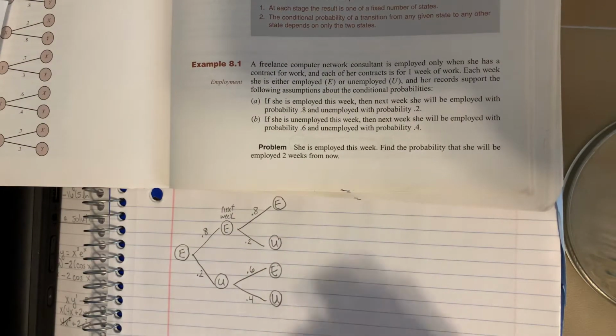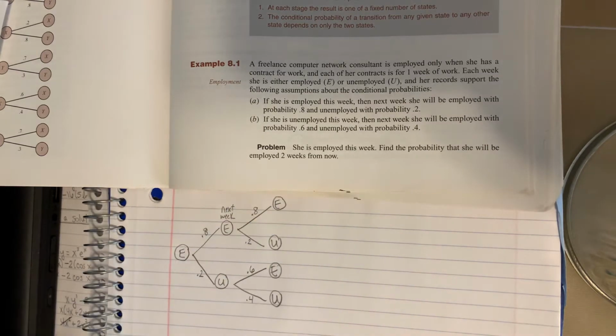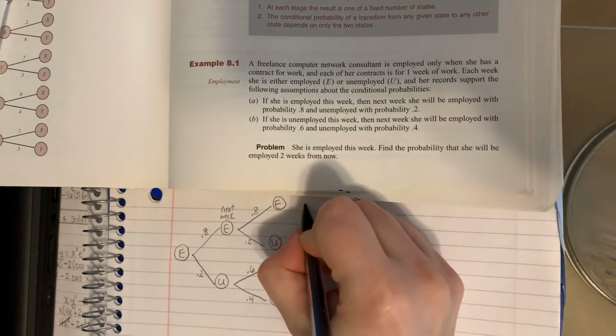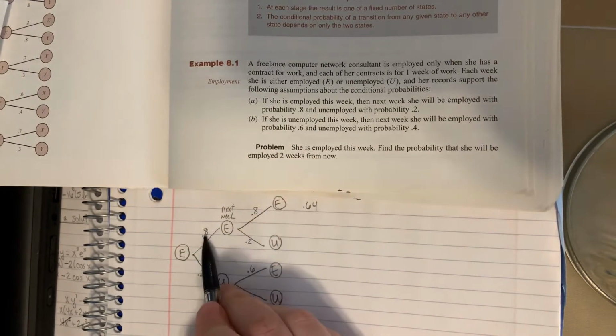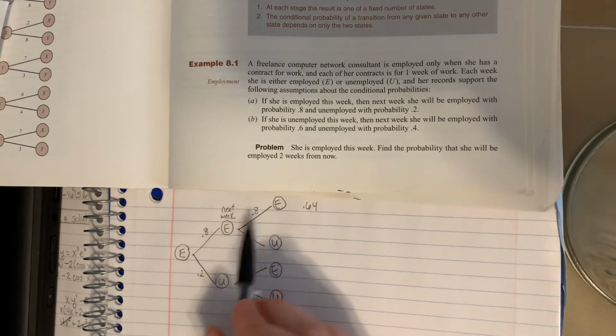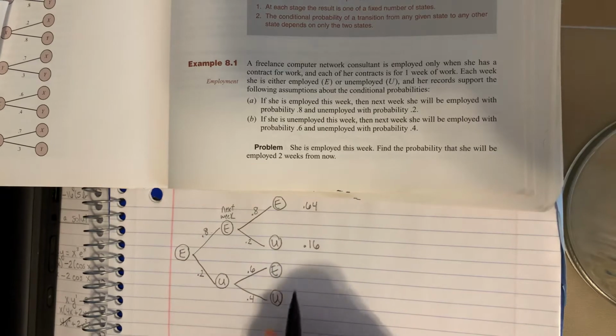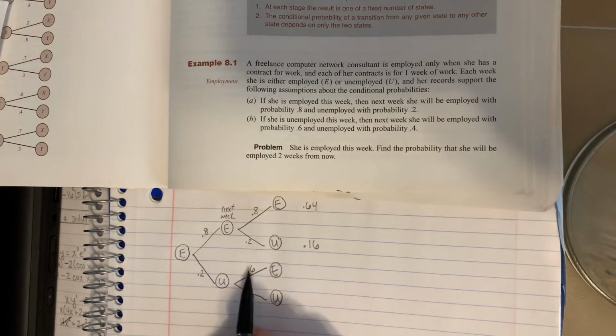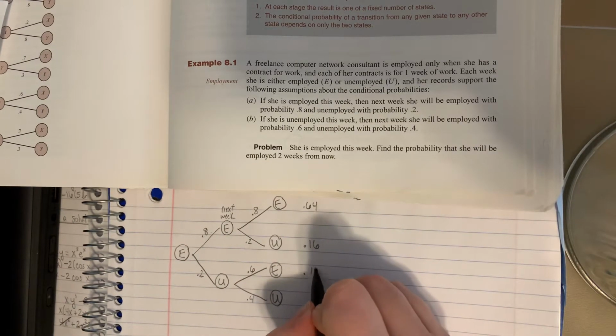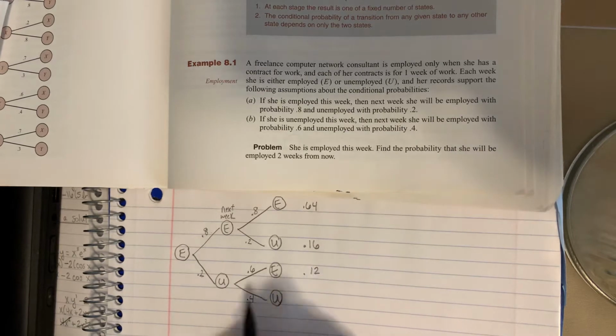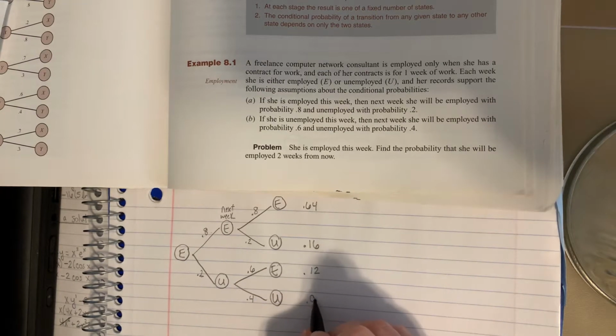Okay, so then I went ahead and found each of those separately. So this would be 0.64 if I multiply these two. If I multiply these two, that's 0.16. If I multiply these two, that's 0.12. And if I multiply these two, that's 0.08.